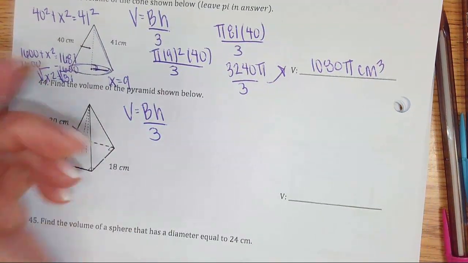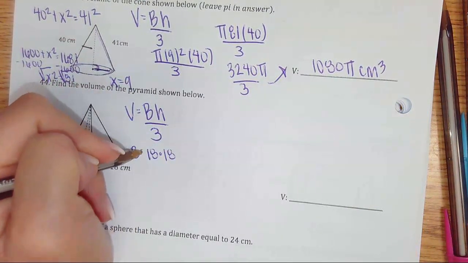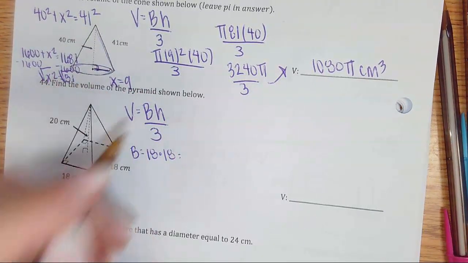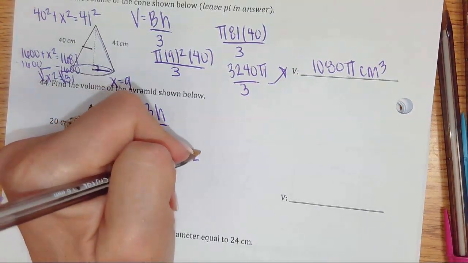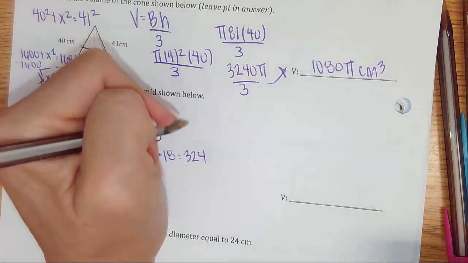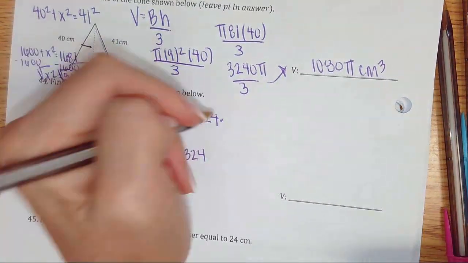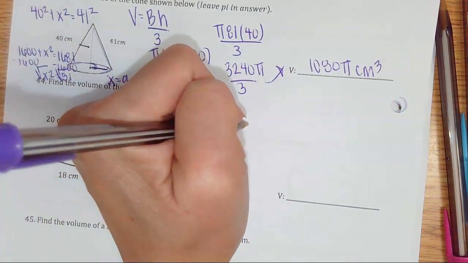So the area of our base is going to be 18 times 18, which is going to be, sorry guys, 324. So I'm going to do 324 times my height, which in this case is 20, all divided by 3.